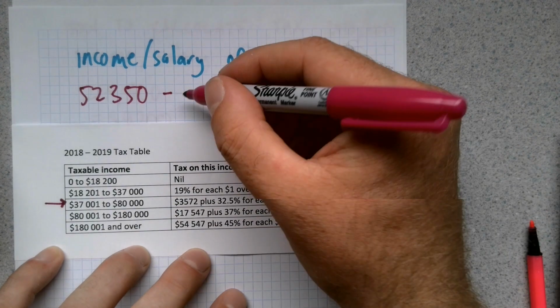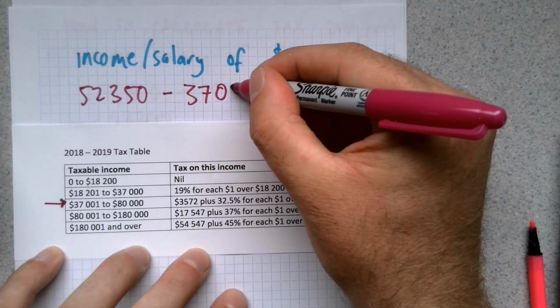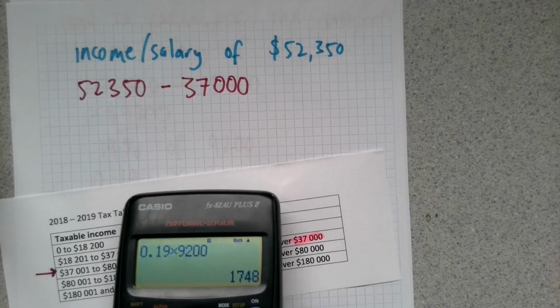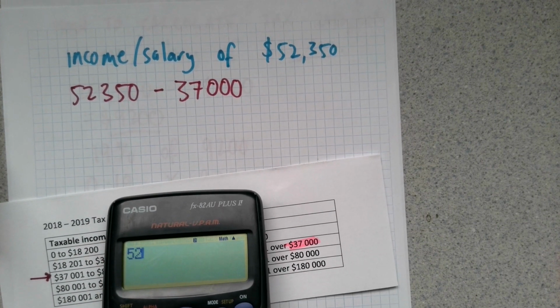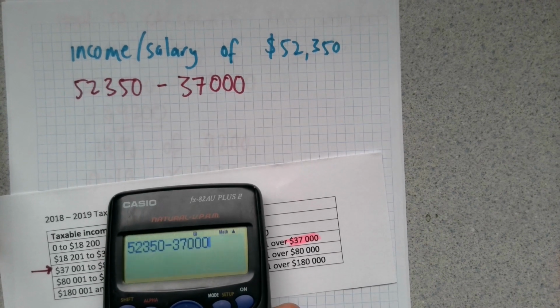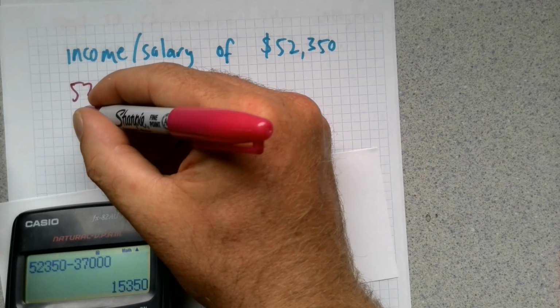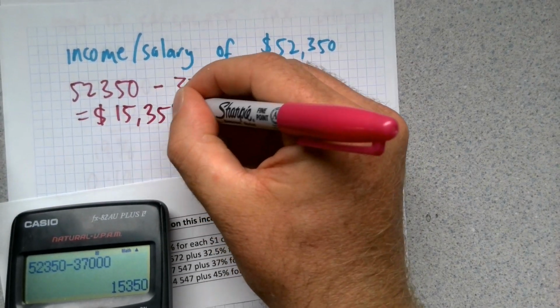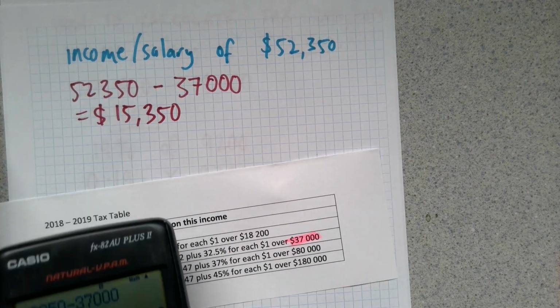So take away $37,000. Let's try the calculator out again. 52,350 subtract 37,000 gives us a total of 15,350.